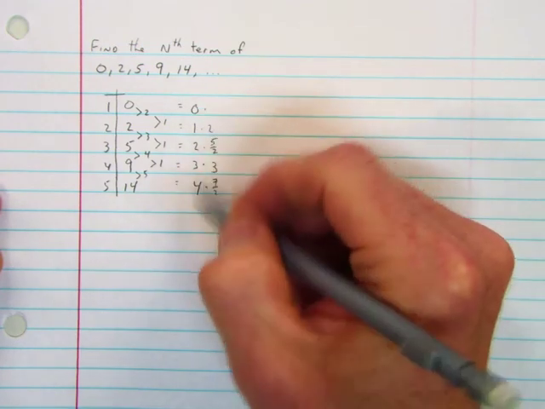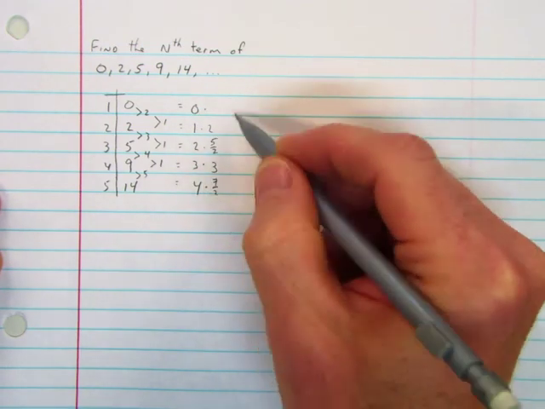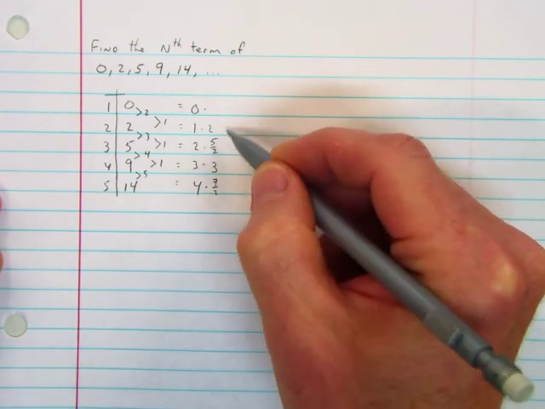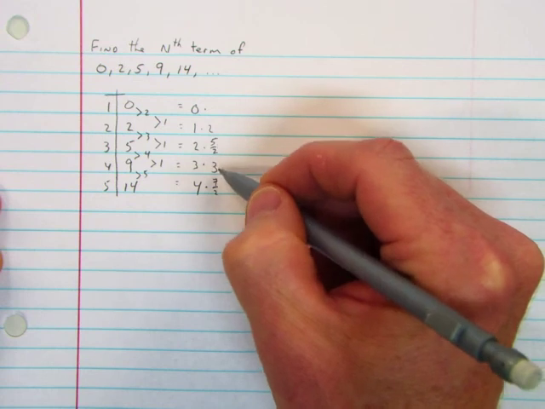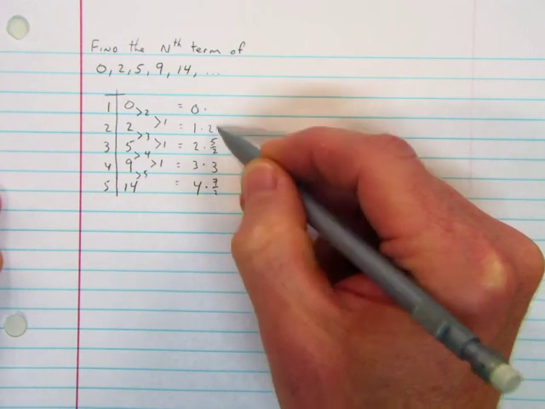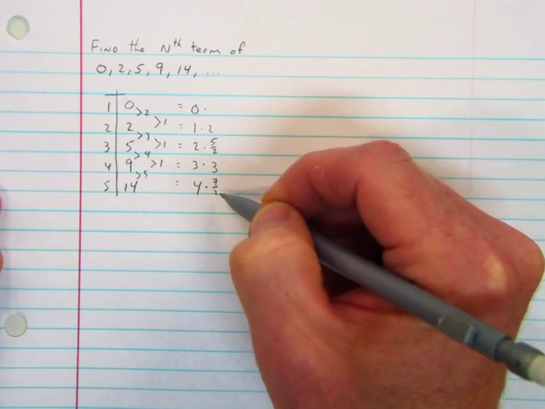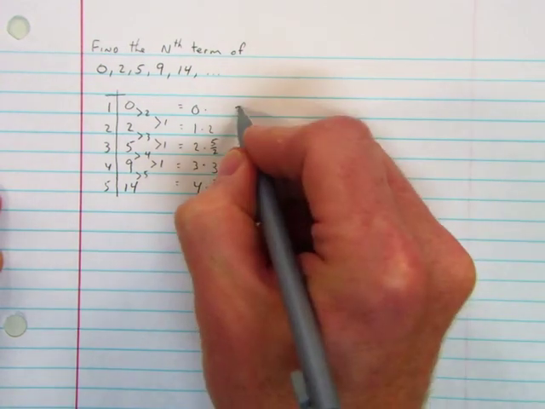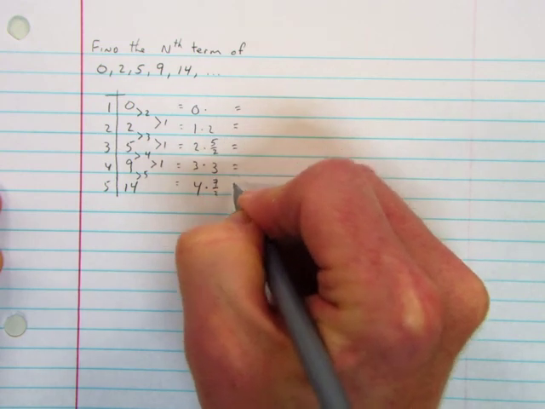We know this first column is good. Now let's look at the second one. We have 2, 5 over 2, 3, 7 over 2. We have every other one is a fraction over 2, so let's write them all over 2.